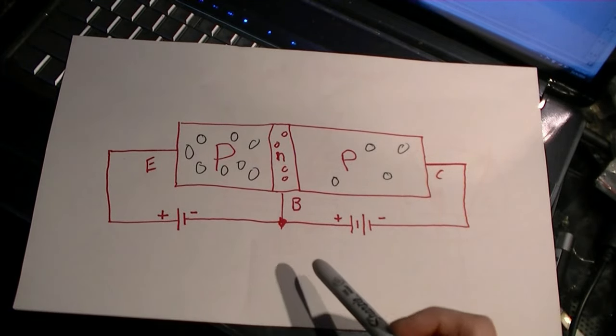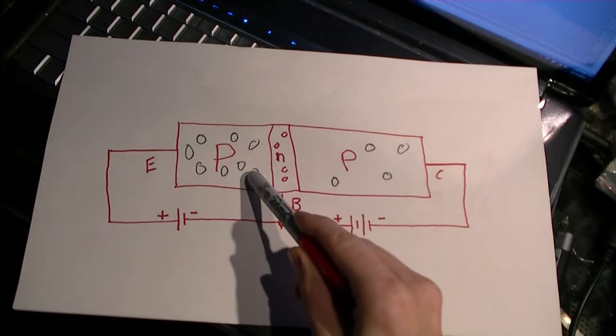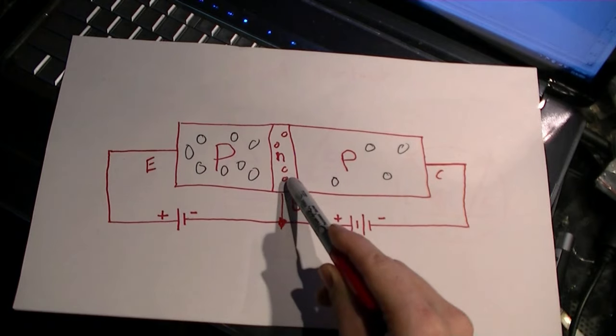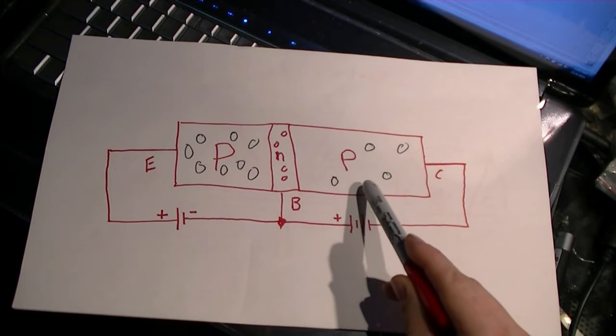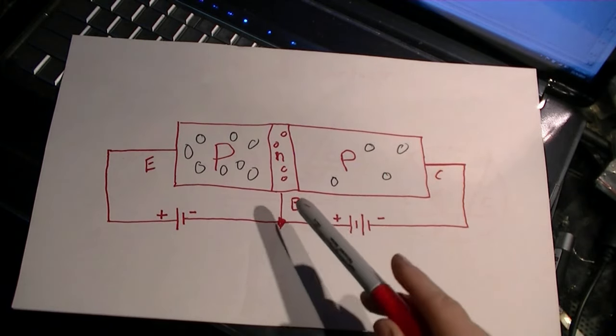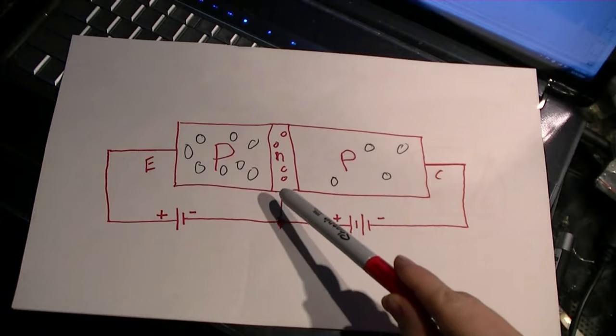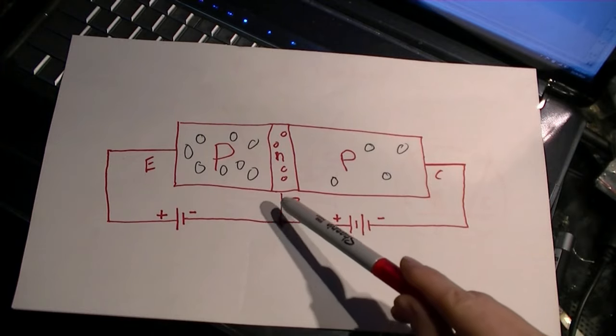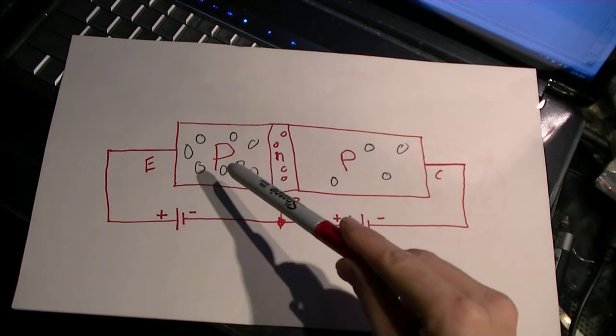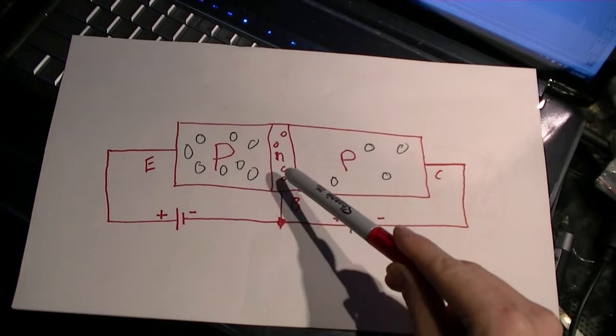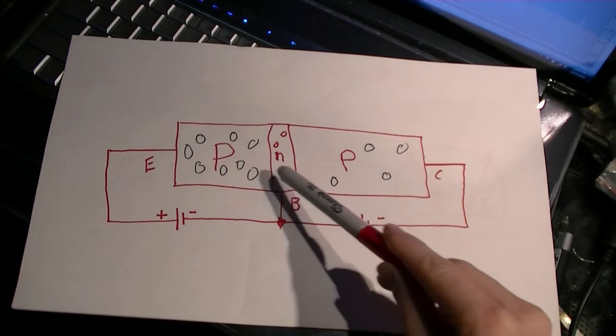This is a representation of a PNP bipolar transistor. It has a highly doped emitter which emits holes, a lightly doped base which has an excess of electrons, and a lightly doped collector which collects the holes. The emitter-base junction is a forward bias diode in this diagram. When electrons go into the base, holes are attracted and diffuse into the base.